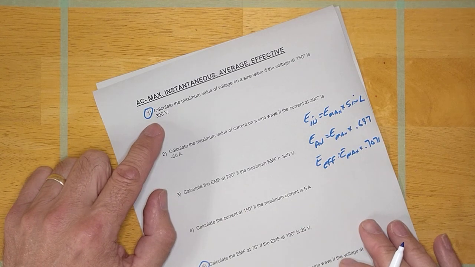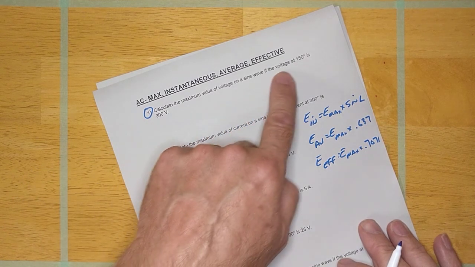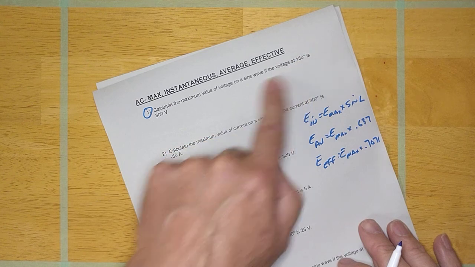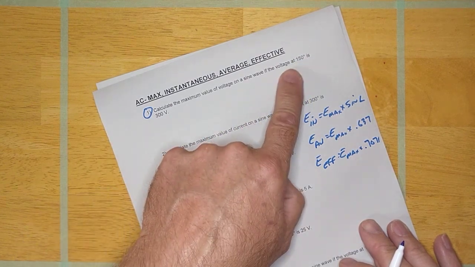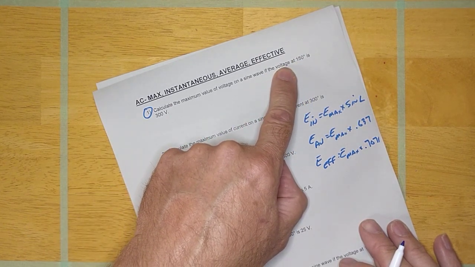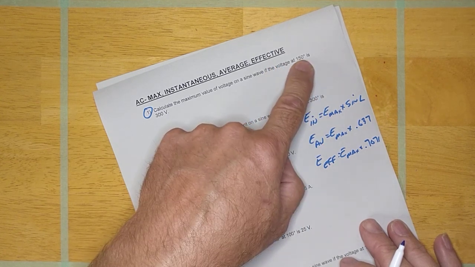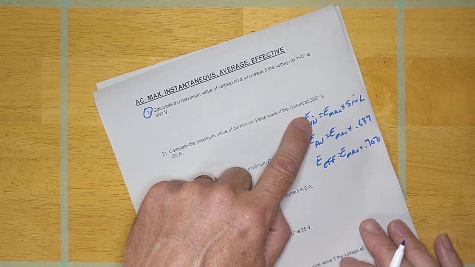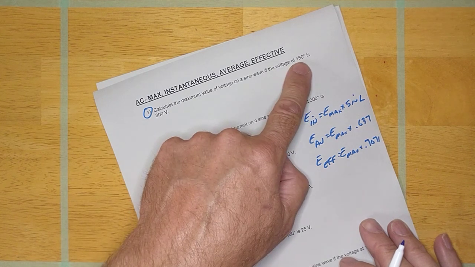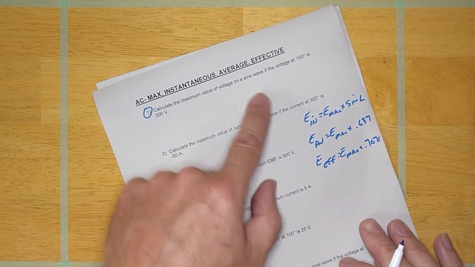Calculate the maximum value of voltage on the sine wave if the voltage at 150 degrees is 300 volts. And even though that doesn't say that this voltage is the instantaneous voltage, it must be because it's associated with an angle, okay? The instantaneous voltage will always be associated with some angle on the sine wave.